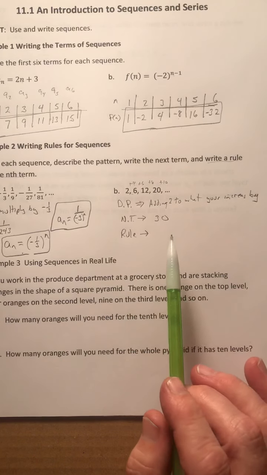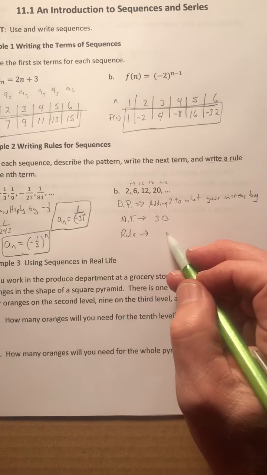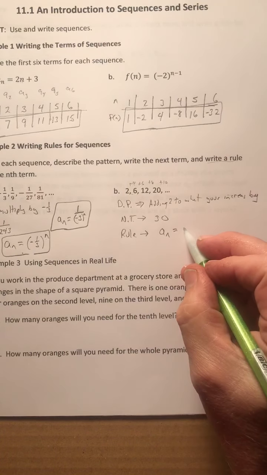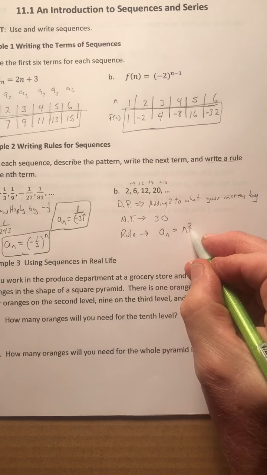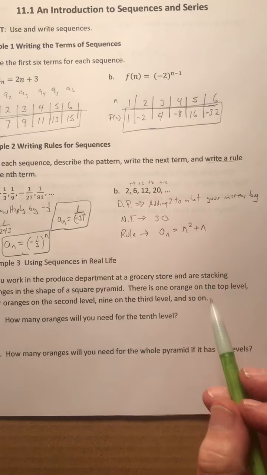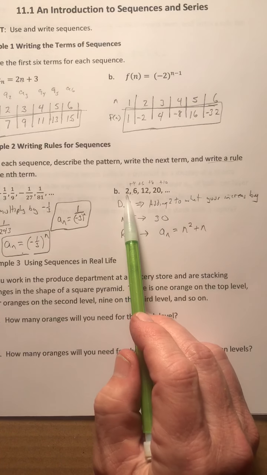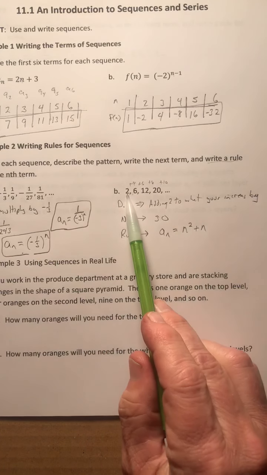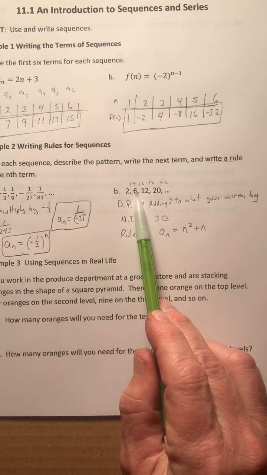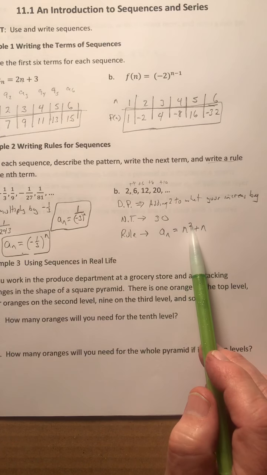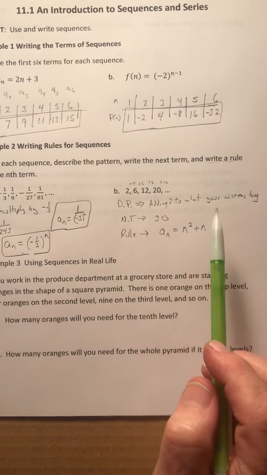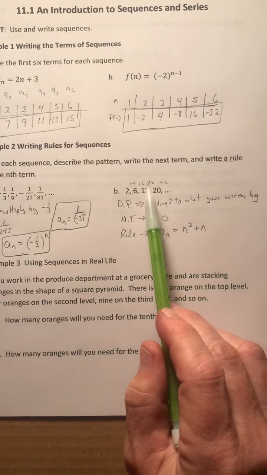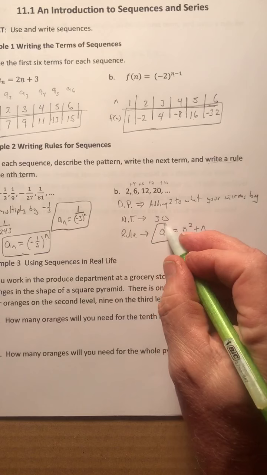Again, what you're putting in here is how you can get any term by knowing what the n is. And the rule here is actually a sub n equals n squared plus n. Now, a sub 1, that means n is 1. So 1 squared is 1 plus 1 gives us 2, which is our first term. The second term, n is 2. 2 squared is 4 plus 2 is 6. And then our third term, 3 squared gives us 9 plus 3 would give us 12. So this would be our rule.